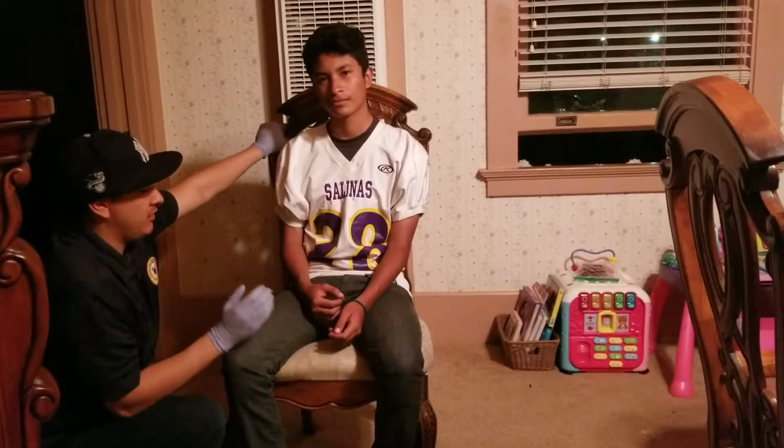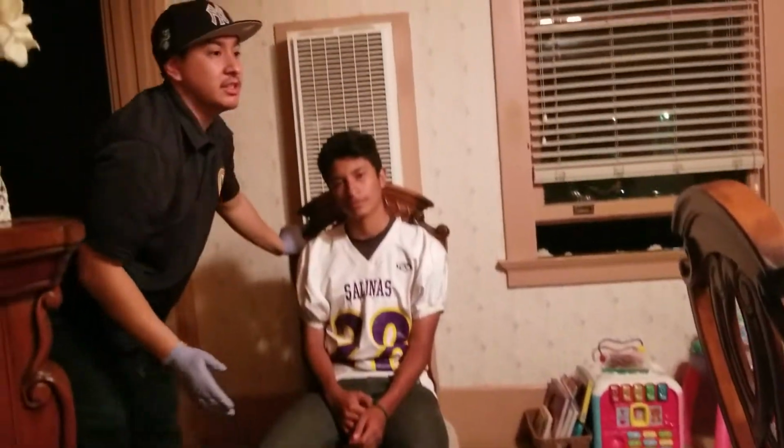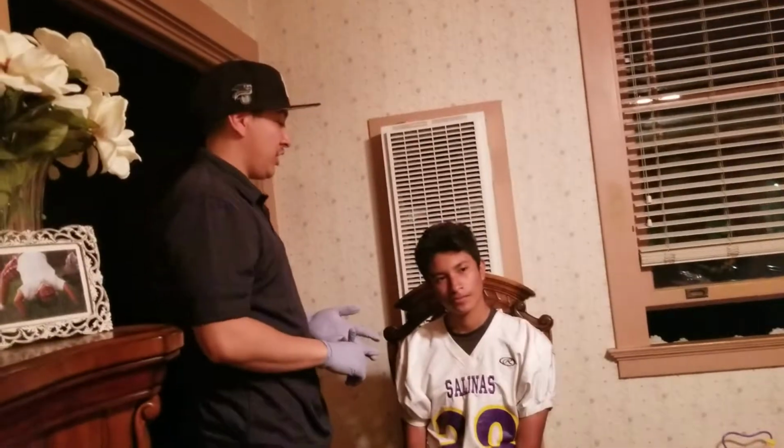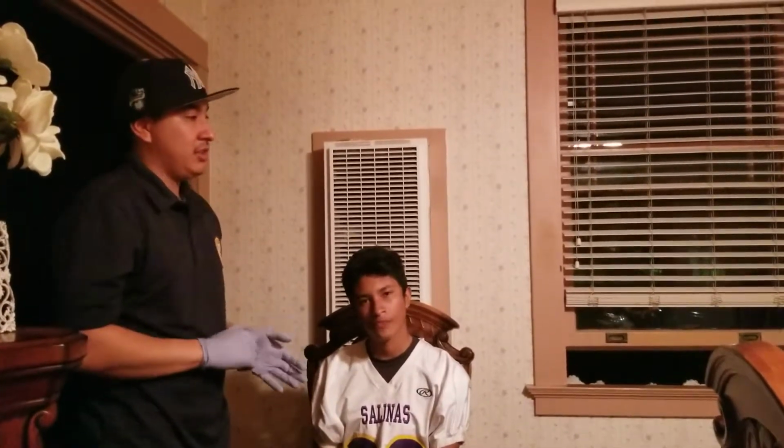So the interventions I've done for my patient are: I put him on high flow oxygen, I treated him for shock, I checked his blood pressure, his pulse, his respiration, and I gave him 1 dose of nitroglycerin. So now I'm going to wait until ALS backup arrives so I can give a report. Once the ALS backup arrives, I'm going to give a report.